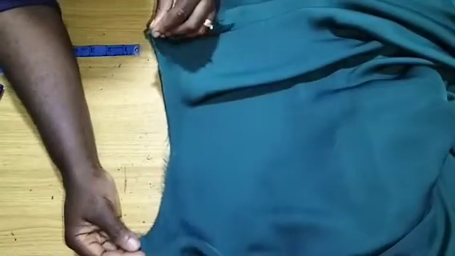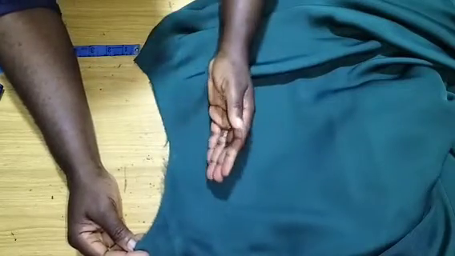So I think I'm good with what I have. My neckline for front and back is going to be the same, and it does not affect anything. So it's not every time you have the front deeper than the back, they can also be the same.